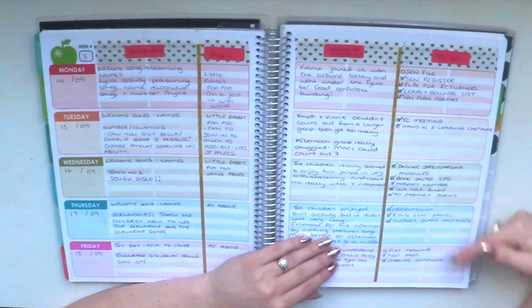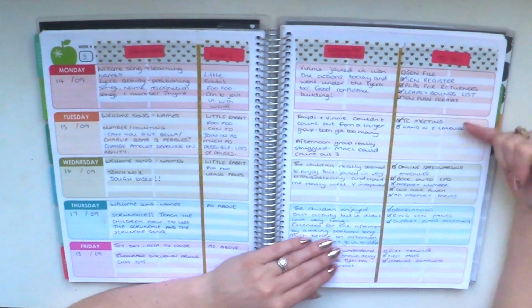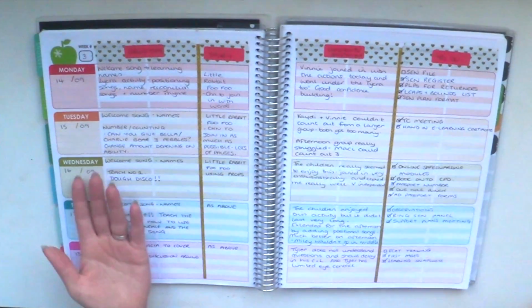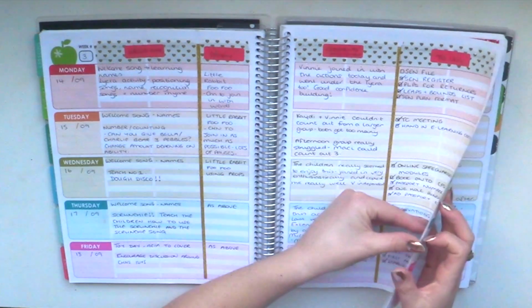I found this to-do list section is the most useful because I always have so much to do on a daily basis. So I can just open my planner and it's like, boom, that's what you need to do. So very useful.